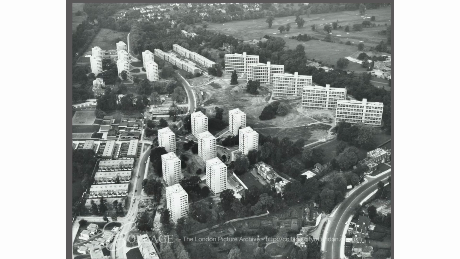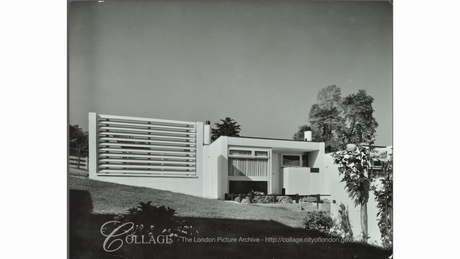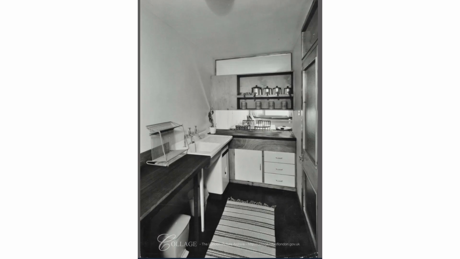The final example is Alton Estate in the 1960s, with an interior image from 1958. These images, I hope, give a flavour of the housing in the capital.